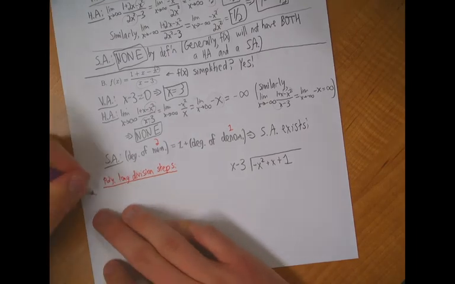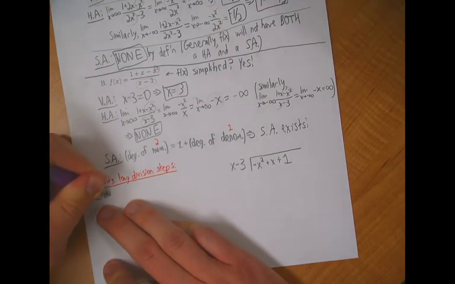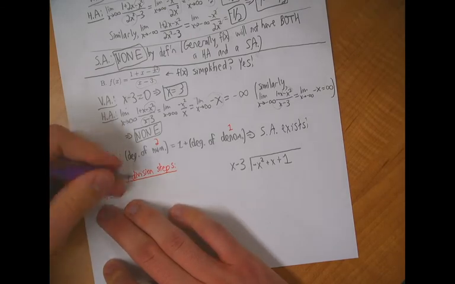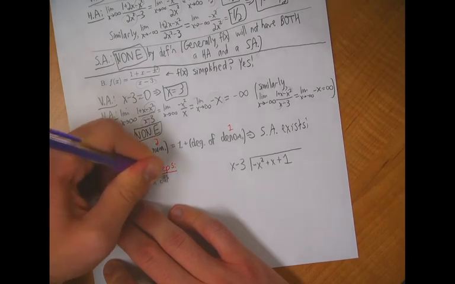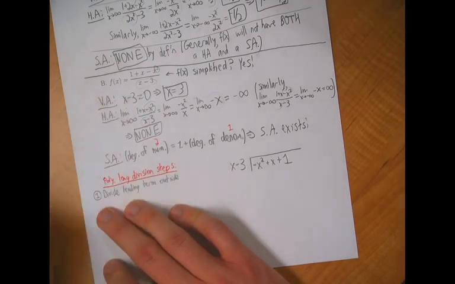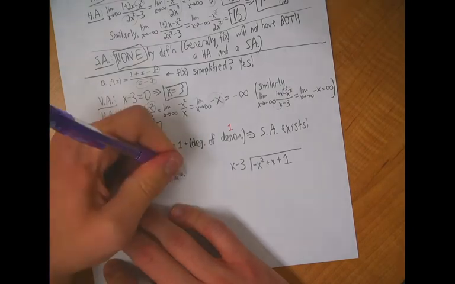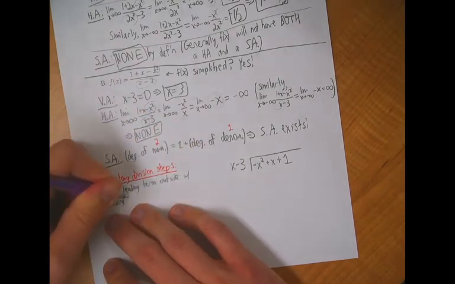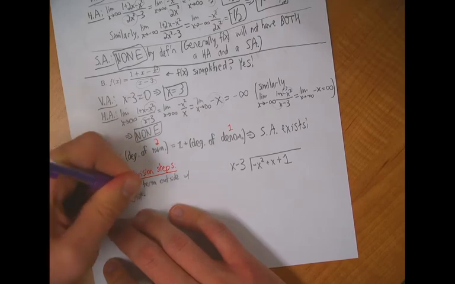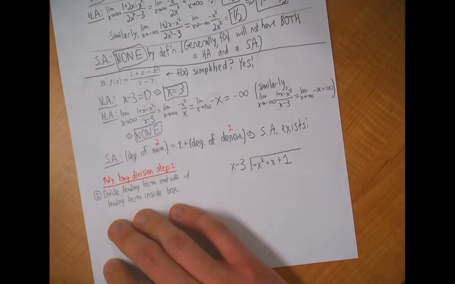The first step: we have to divide the leading term outside with the leading term inside the box. Okay.